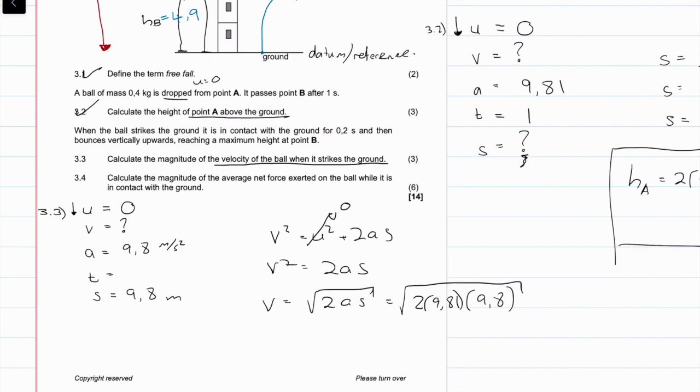Okay, I'm just going to use 9.8 for acceleration as well, and if I plug this in, let's see what I get. 2 times 9.8 times 9.8 gives me a final velocity equal to 13.86 meters per second. Okay, it only wants the magnitude, but otherwise, if I wanted a direction, it's obvious that this has to be going downwards.